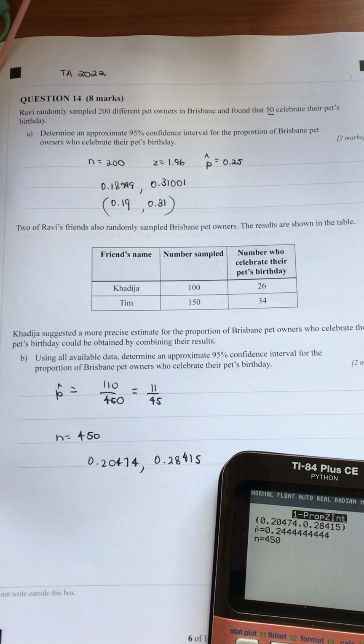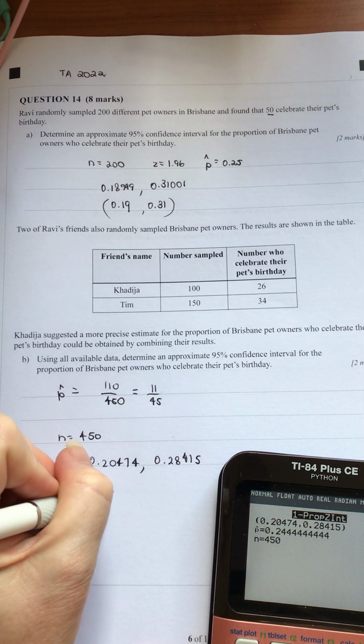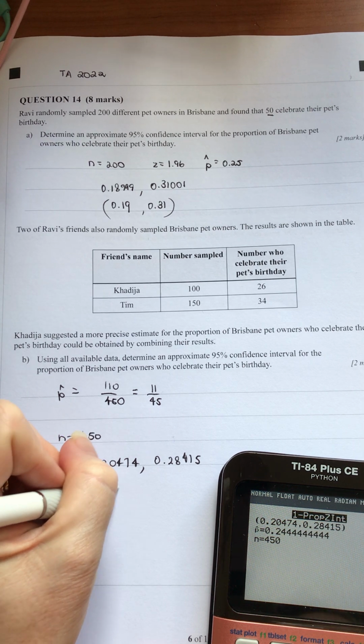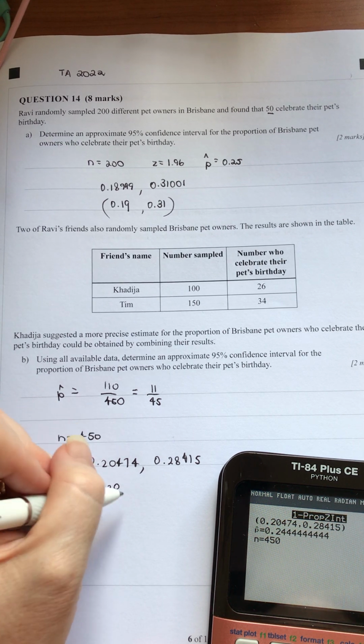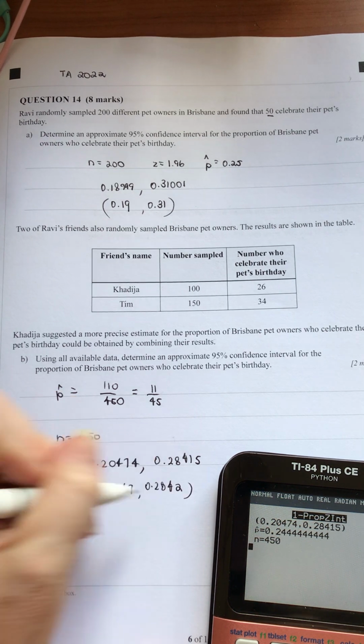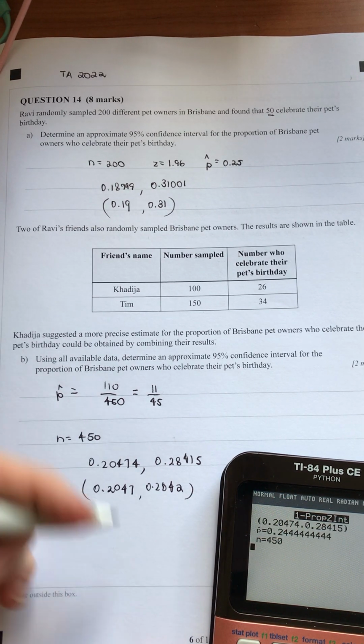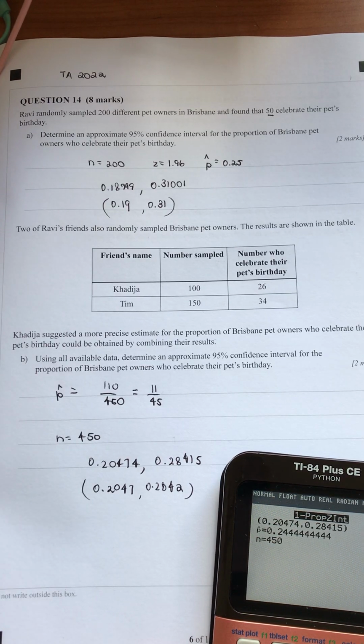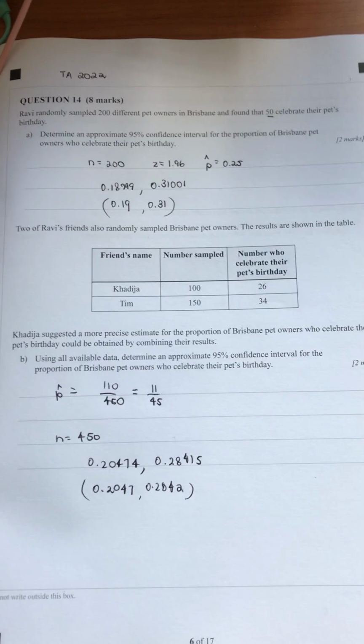You'll notice if you're looking at the worked solutions, they round that to 0.2047 and 0.2842. So they've rounded to 4 decimal places there, they've rounded to 2 there. Please be aware this rounding is not something that you will be penalised for.